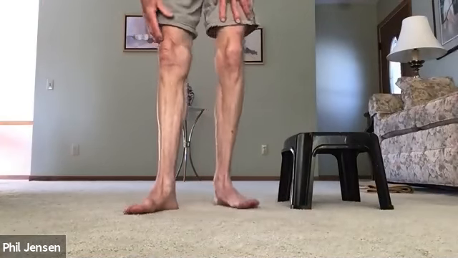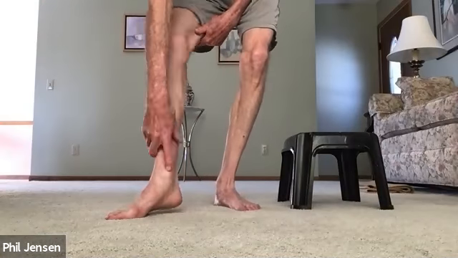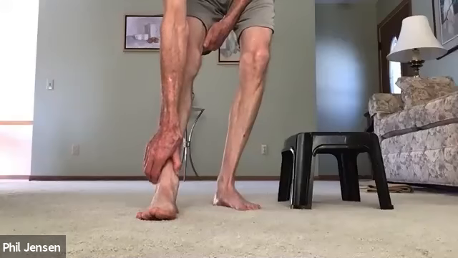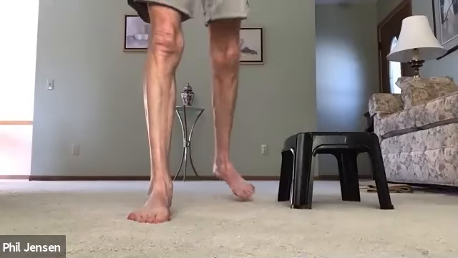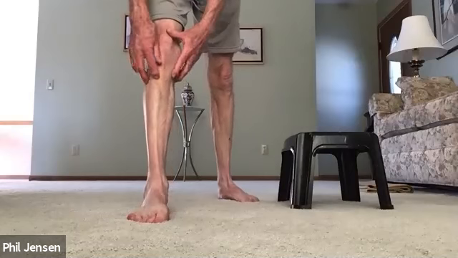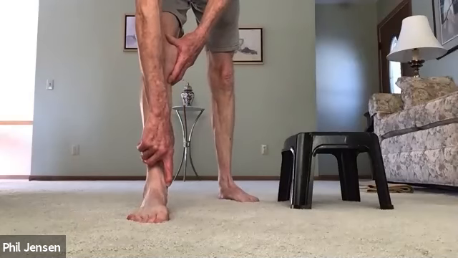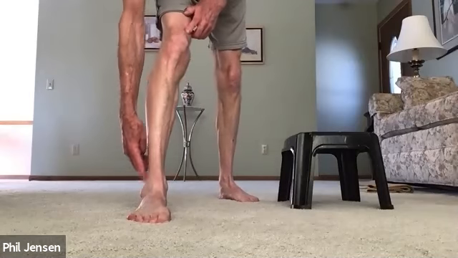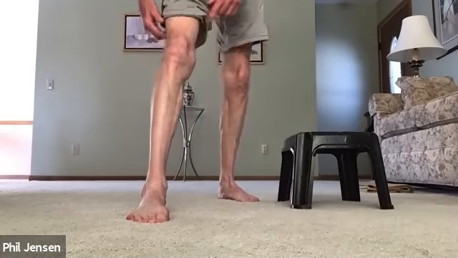When we think about ankles, we think about these two little sticky out parts right here. And actually there's a better term for those sticky out parts. They're called malleoli. Malleoli are the end of the tibia on the inside, and the end of the fibula on the outside.